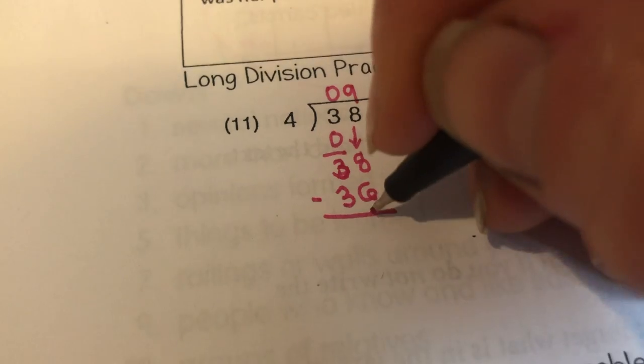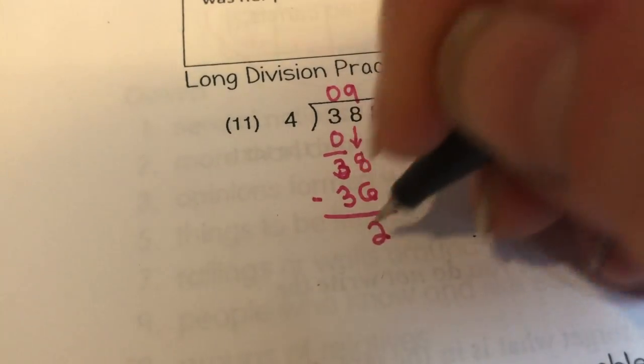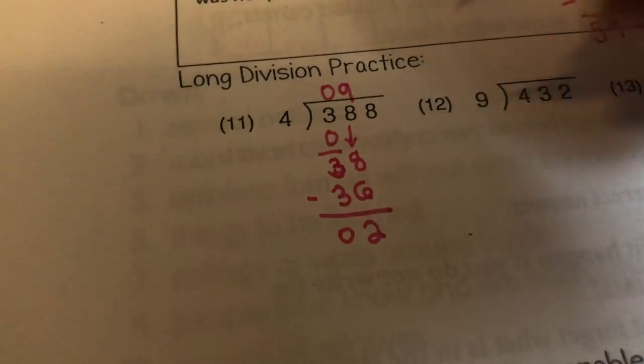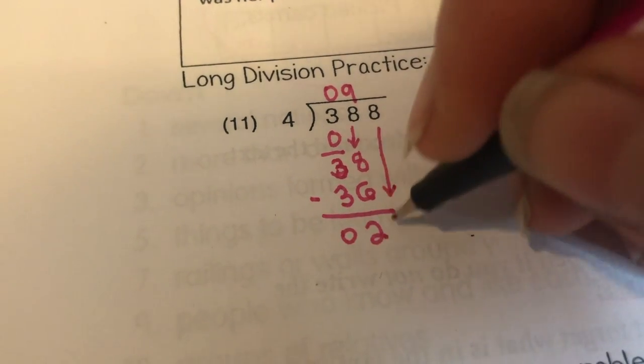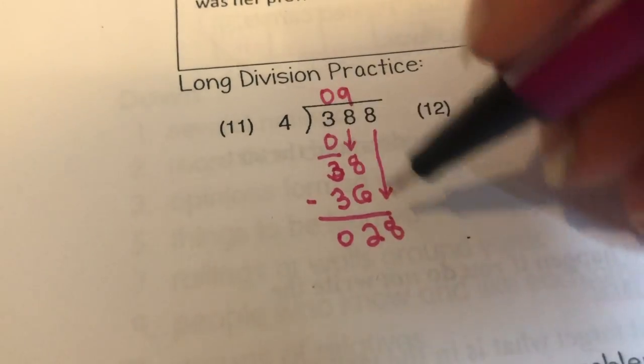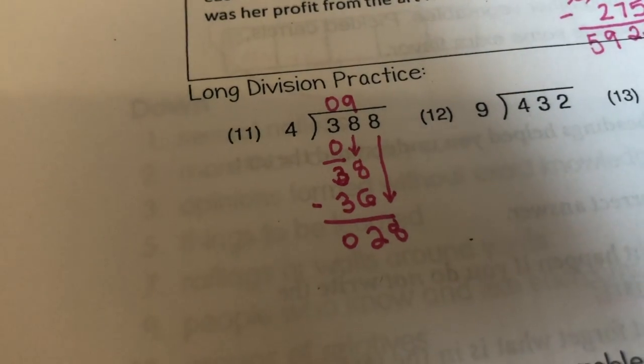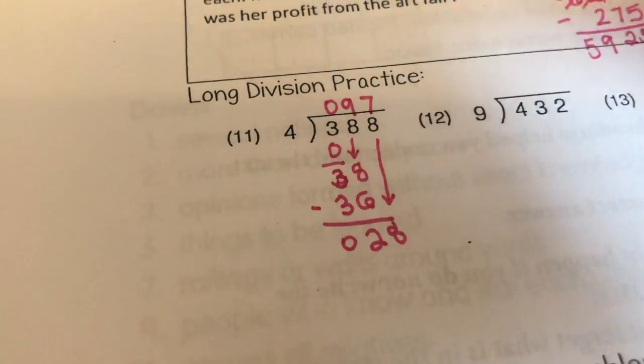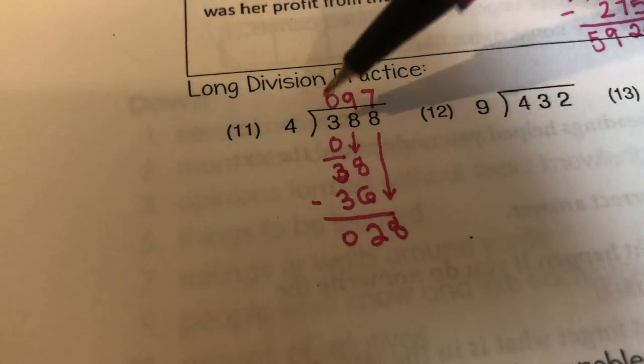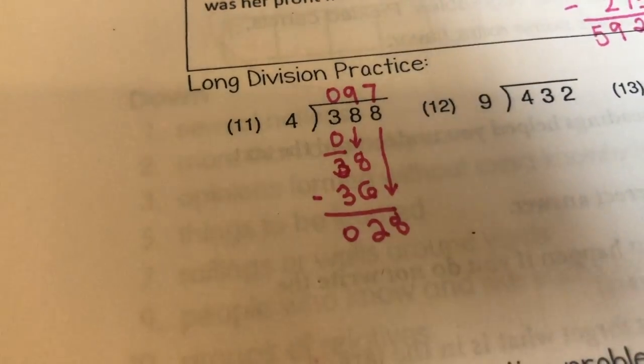So 8 take away 6 is 2, and I have no 10s left. Okay, so now I'm going to bring down the 8. So how many times does 4 go into 28? Well, I know that 4 times 7 is 28. So my answer for 388 divided by 4 is 97.